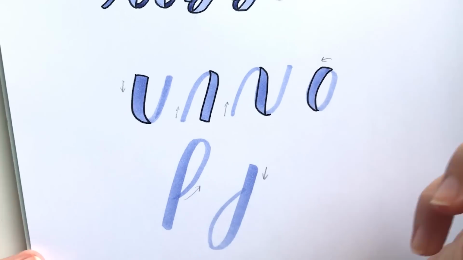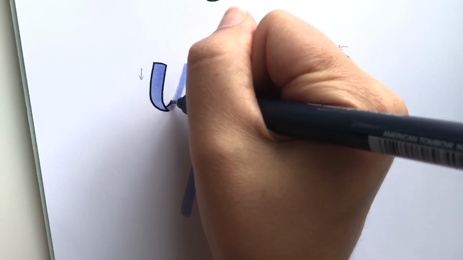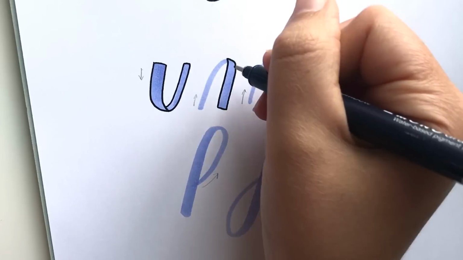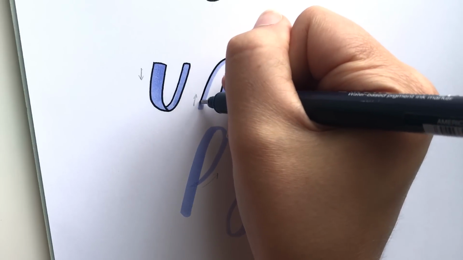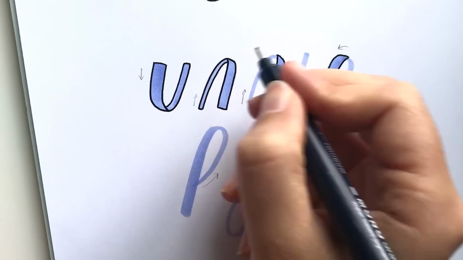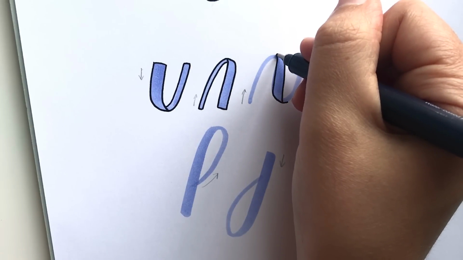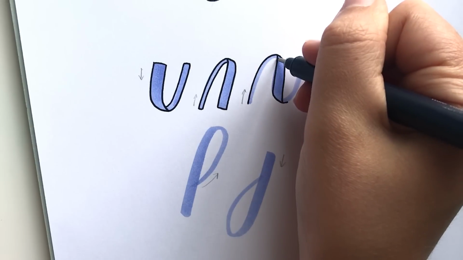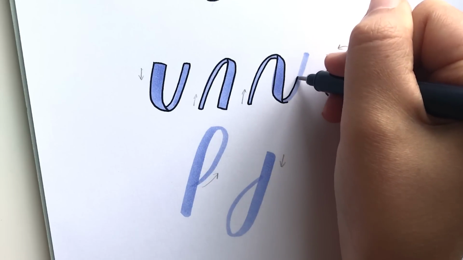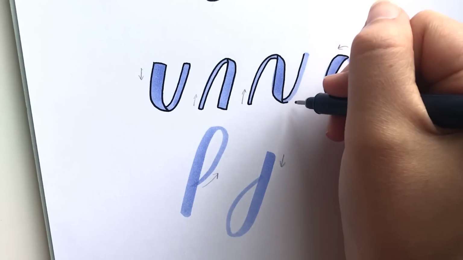Okay, so I'm going to finish outlining these so that you can see what it'll end up looking like. So I'm just going to outline it and stop wherever I've already drawn a black stroke. Try your best to outline it as close to the edge as possible.